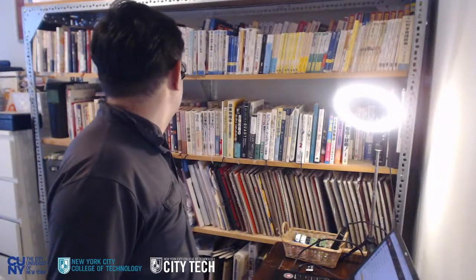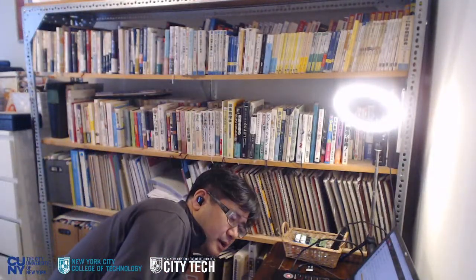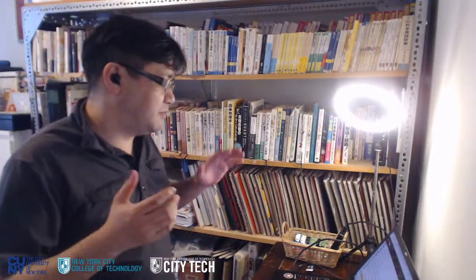For example, by the way, this is my bedroom, and I made a small standing space in front of the bookshelf. Because we have online lectures every day, I want to keep a quiet space. The only space I can use right now is the bedroom. My daughter is having online class in her room, and my wife is using the living room. So this is my bedroom.